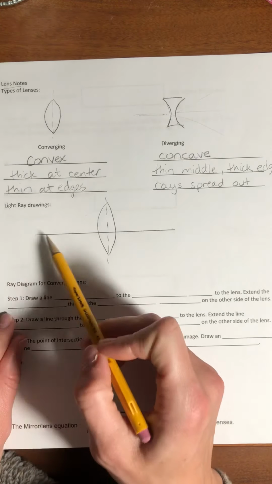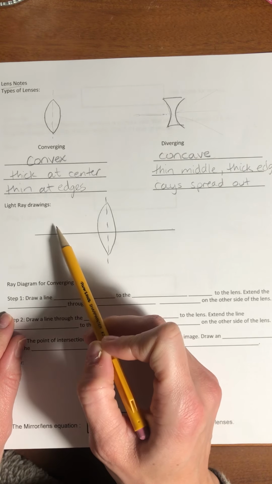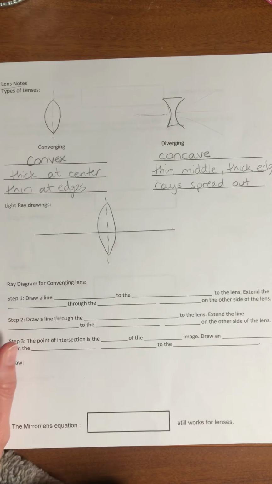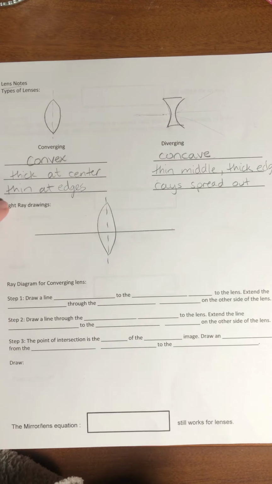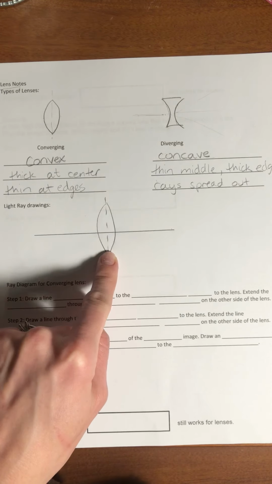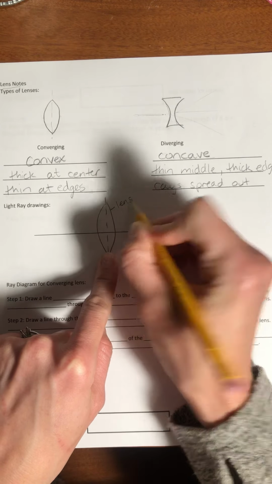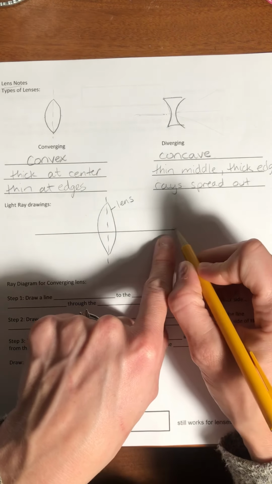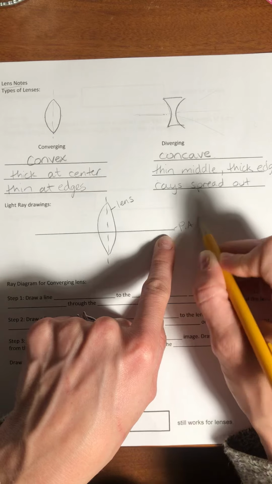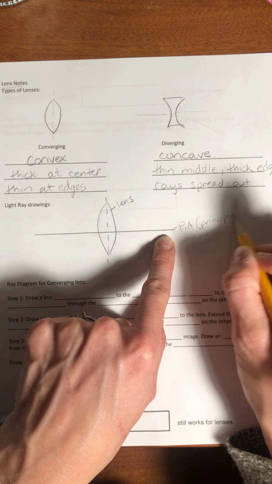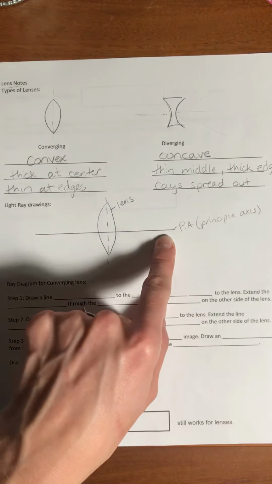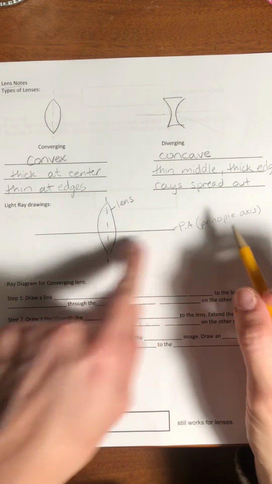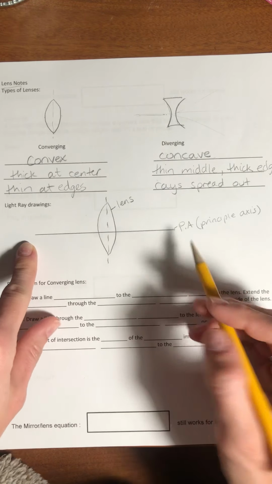Basically what we're saying is that an object is on the side of the lens and we want to know what the image is going to look like on that lens over here. So this is a ray diagram. This is the lens. Okay, so I'm going to label that lens. This is the axis. We call it the principal axis. Okay, so I call that PA or principal axis. So that's the line in the center of the lens going that way.